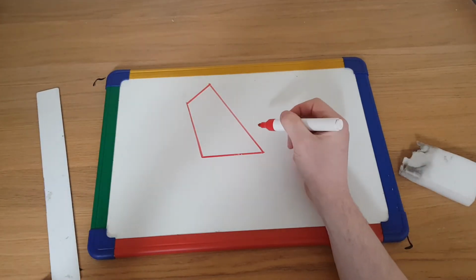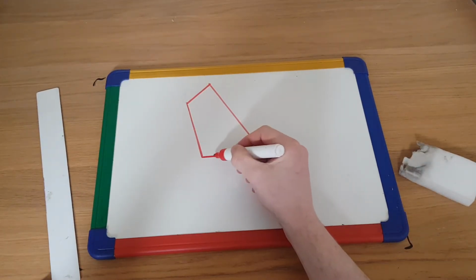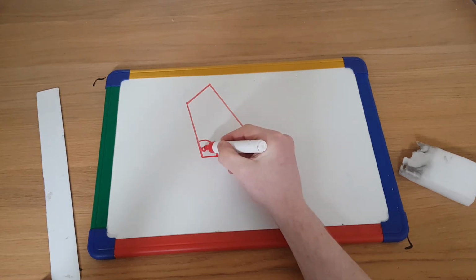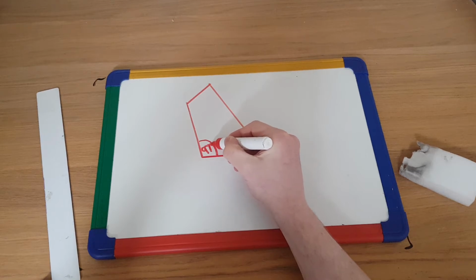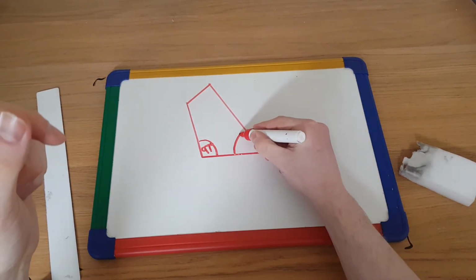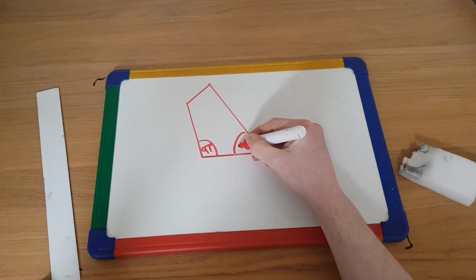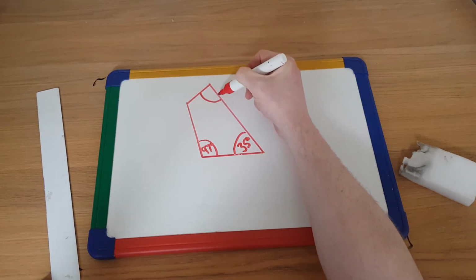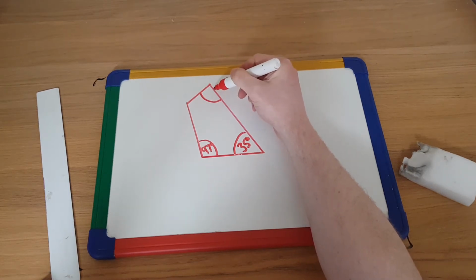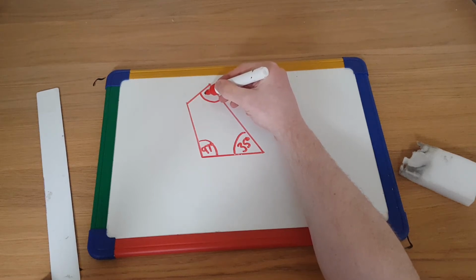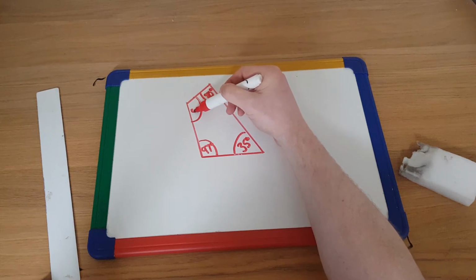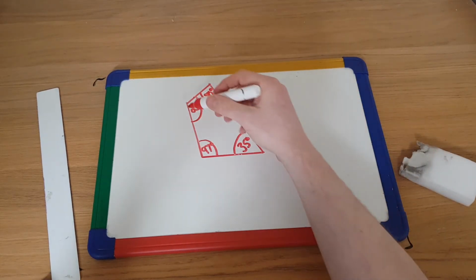I could start labelling this up for you. Now I know that is more than a right angle, so let's say that's 97 degrees. This one over here is less than a right angle, so I'm going to call that 35 degrees. And then I'm going to give you this one as well. It's less than a right angle, so let's just say that's 80 degrees. So what then is angle A? Pause the video again and then we'll go through the answer together.